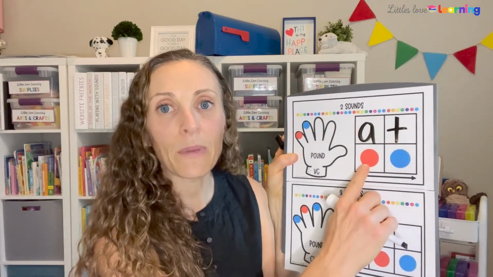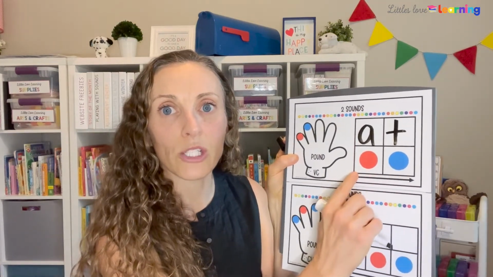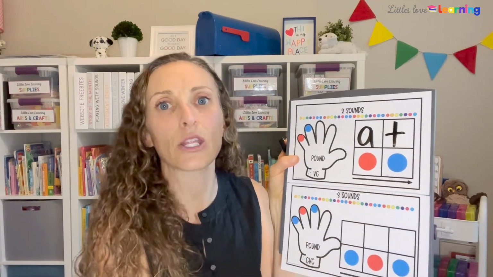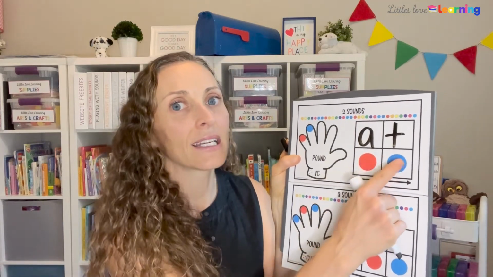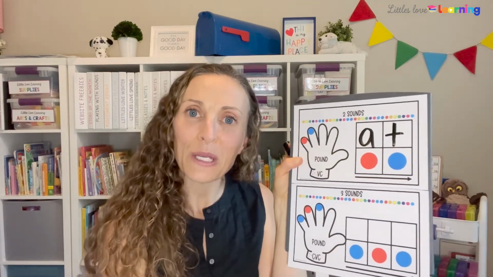Then we're going to tap here, and we're going to do the sounds, and then we're going to run our finger along the line and say the whole word. A, T, at. You have just phoneme-grapheme mapped a word. That's awesome. These are the types of activities that promote orthographic mapping because we're doing exactly what we're supposed to do. We're focusing on the sounds in the word. We're matching the sounds with letters. Then we're reading it. And we're going to do that a few times. And then our students are going to start orthographically mapping these words.